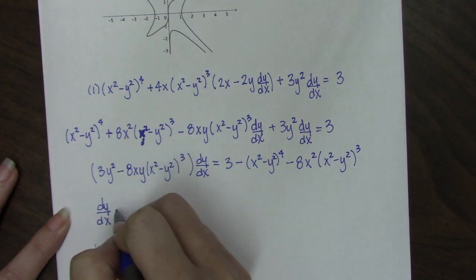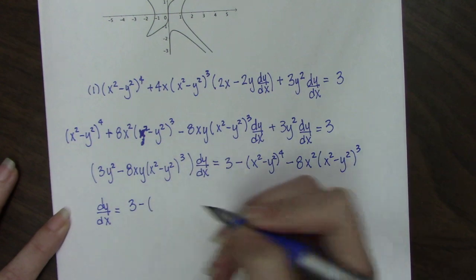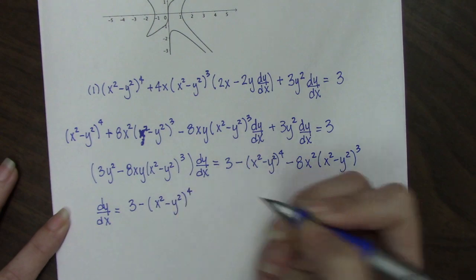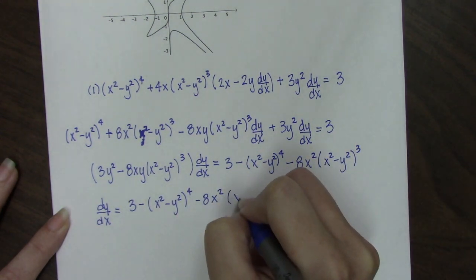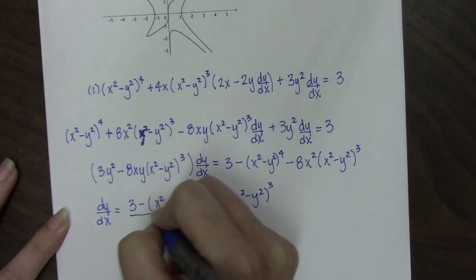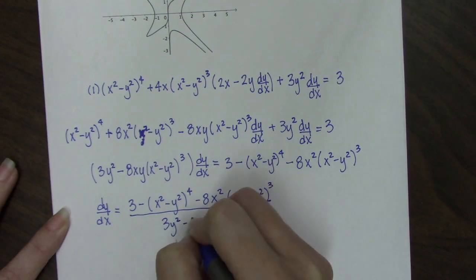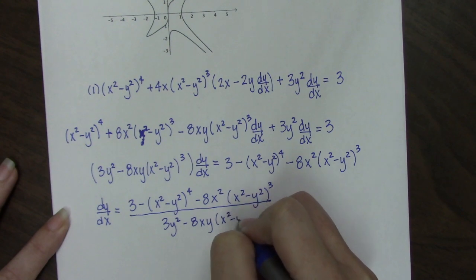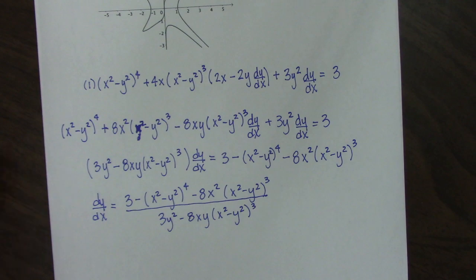So dy/dx is 3 minus x squared minus y squared quantity to the fourth minus 8x squared times x squared minus y squared quantity cubed, all over 3y squared minus 8xy times x squared minus y squared quantity cubed. And that is our final answer.